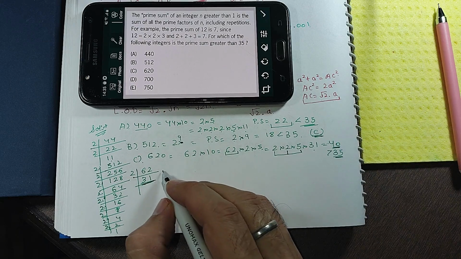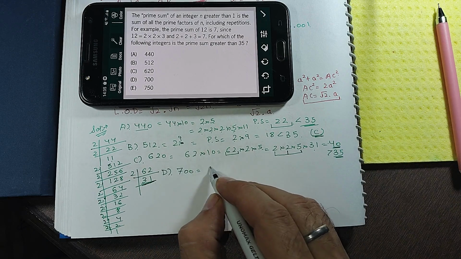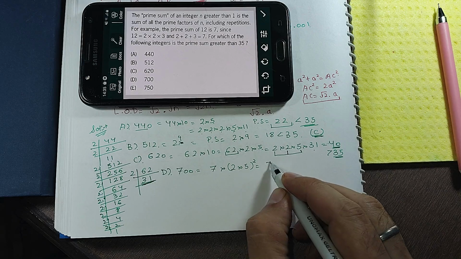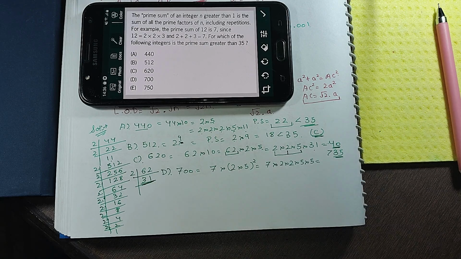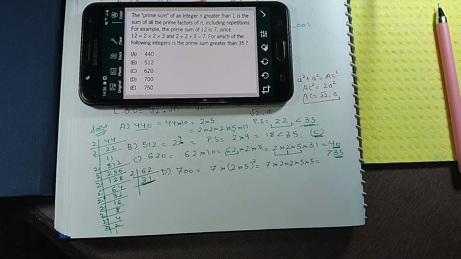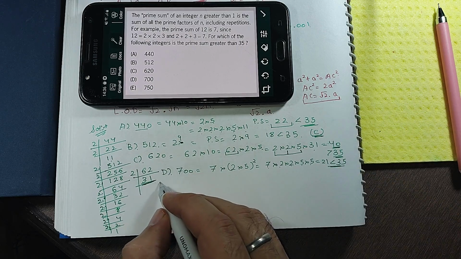But we will do prime factorization for the other two cases also. 700. 700 can be written as 7 into 100, that is 2 into 5 whole square. We'll break it down. So it will be 7 into 2 into 2 into 5 into 5. Right? So it will be 7, 9, 11, 16, and 21. So it is having the sum of its prime numbers less than 35.